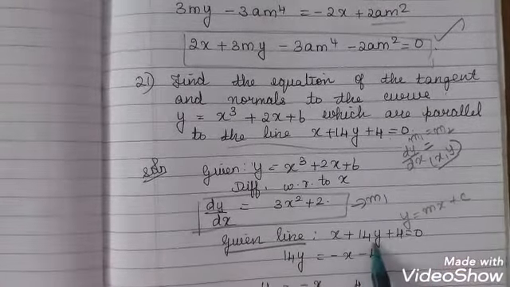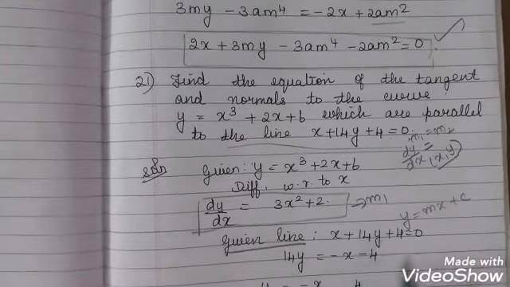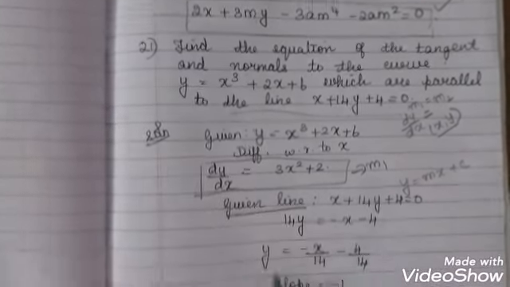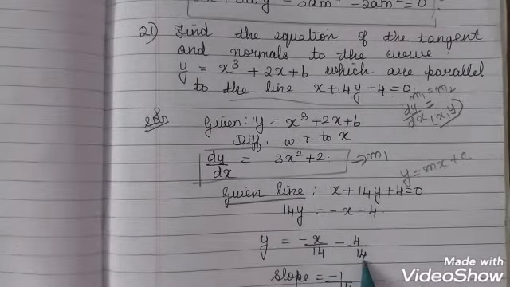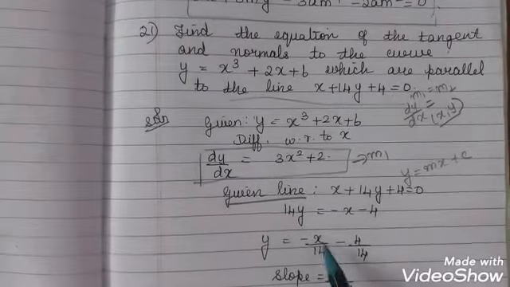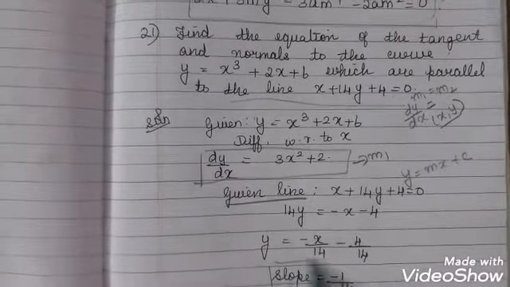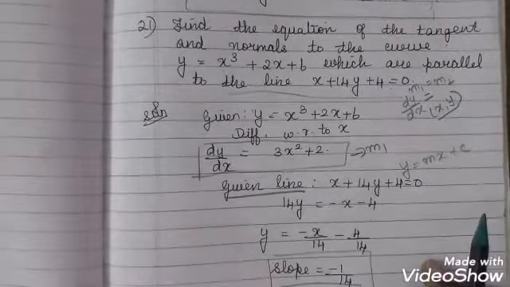So when I write it as y equal to mx plus c, it is 14y equal to minus x minus 4. So what is your y equal to? Minus x by 14 minus 4 by 14. What is your slope equal to? Coefficient of x. What is your coefficient of x here? It is equal to minus 1 by 14. This is what you have here.